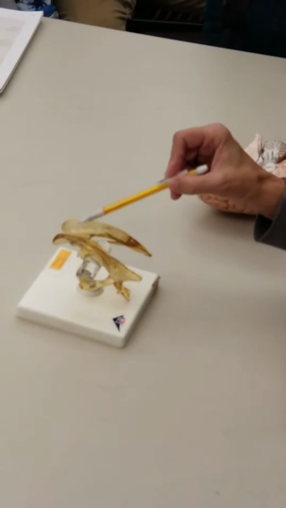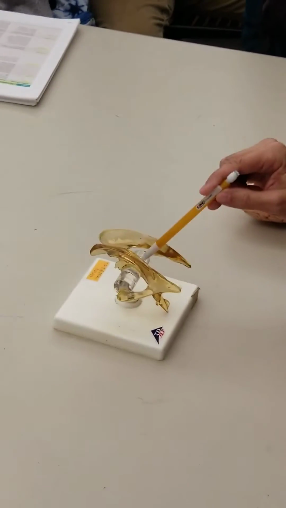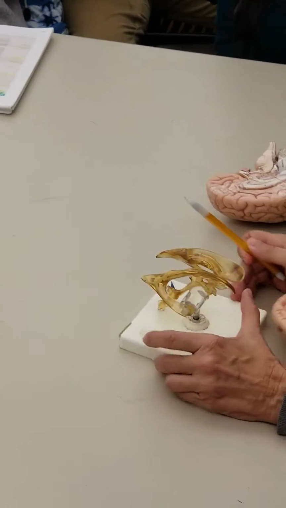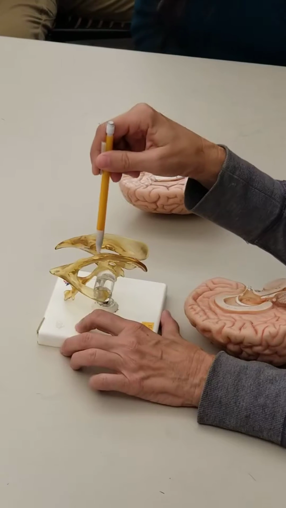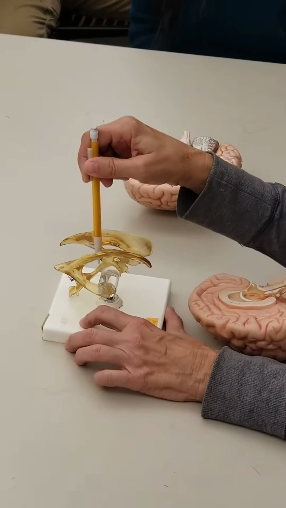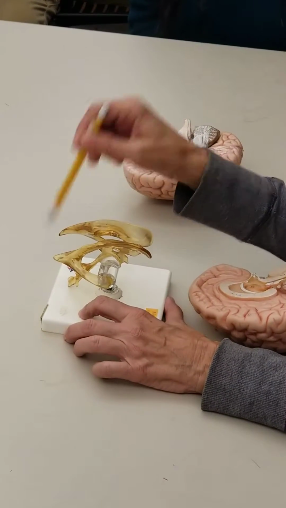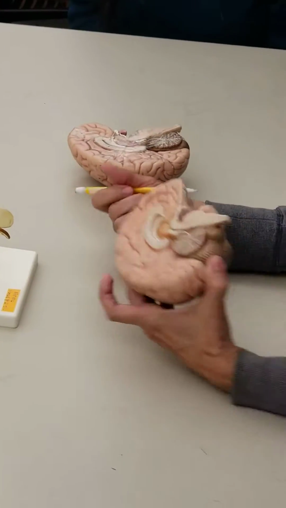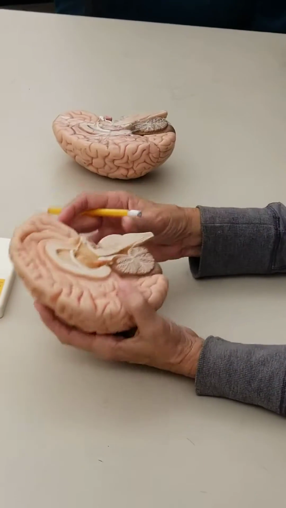So: lateral ventricles, third ventricle, cerebral aqueduct, fourth ventricle, and then it continues into the central canal.